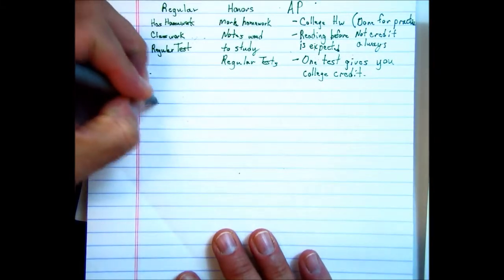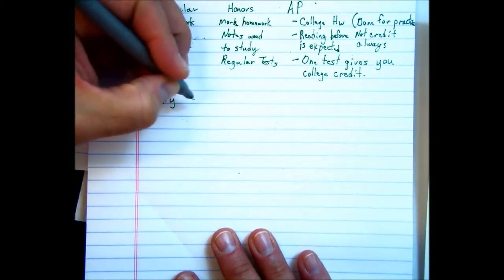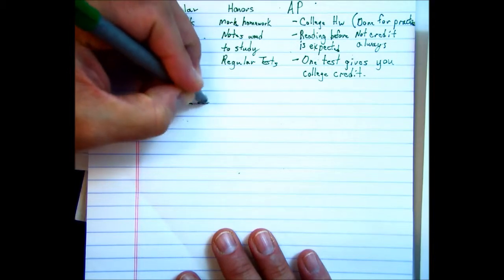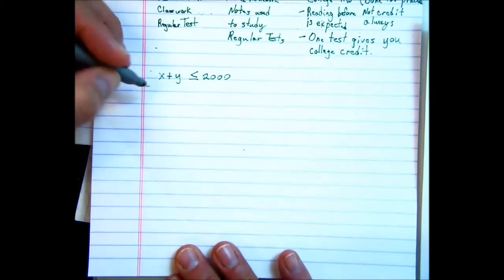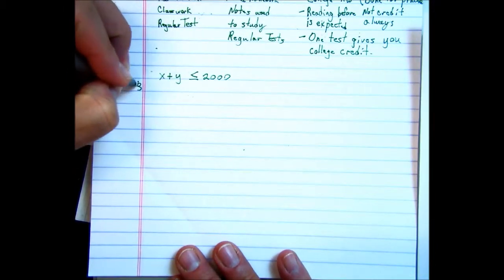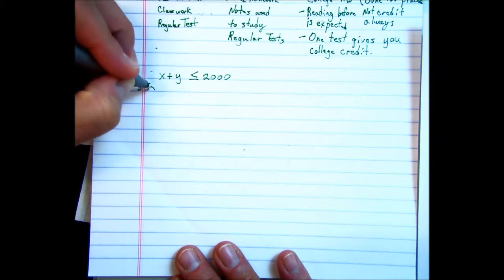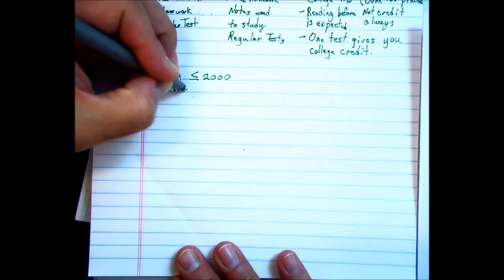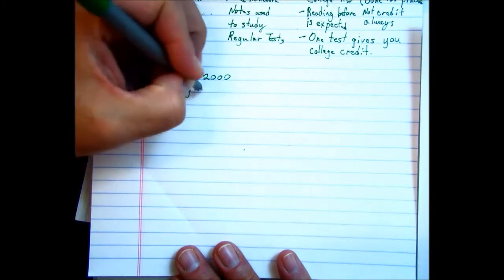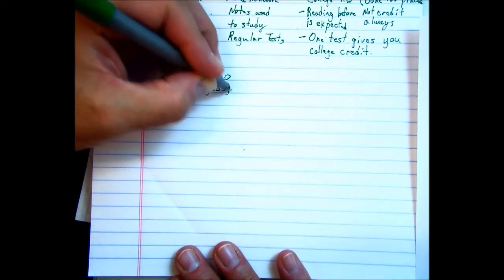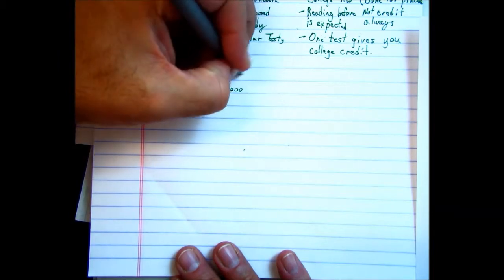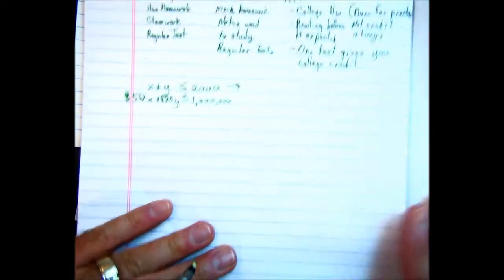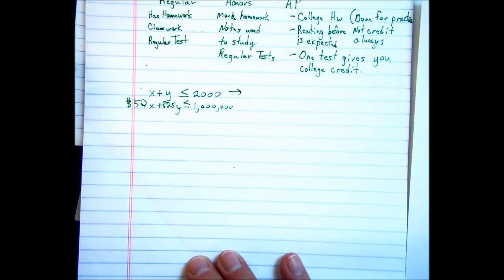So here we are. x plus y is less than or equal to 2,000. And 450x plus 825y is less than or equal to 1 million. So now we got to transform the top. So I'm going to multiply all this by negative 450.